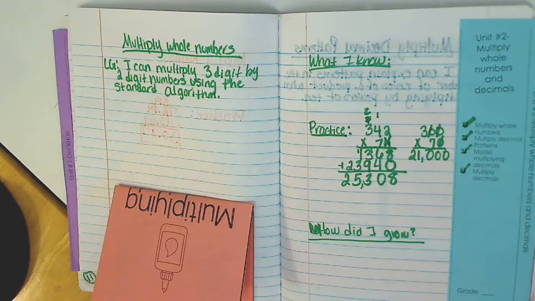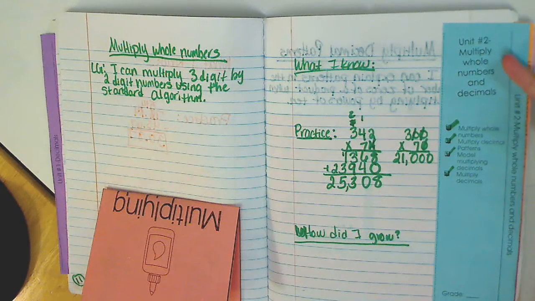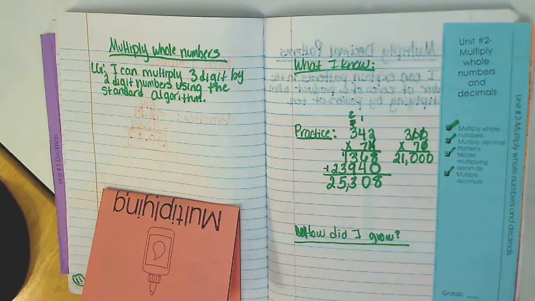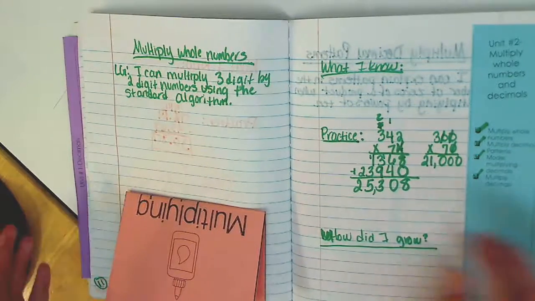We are starting a new unit today. It is our multiplication unit. So you can see here in fifth grade we multiply whole numbers and decimals. And there's four things that we'll be going over. The first one is multiplying whole numbers.